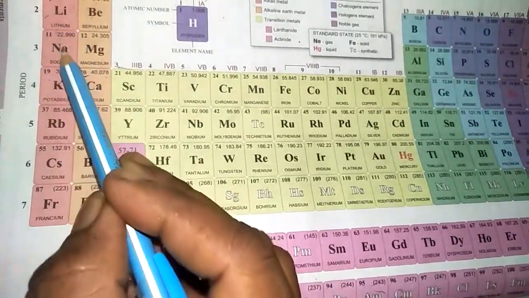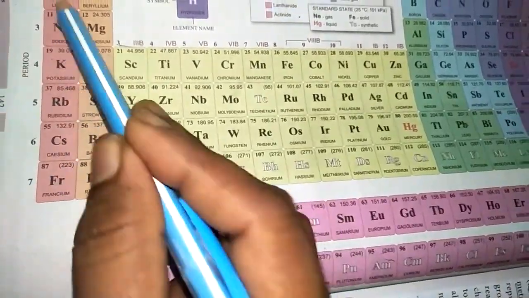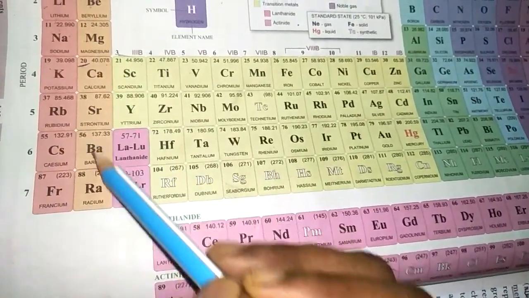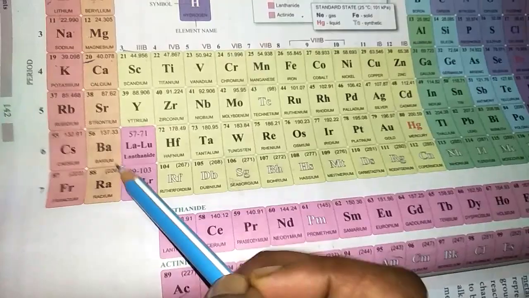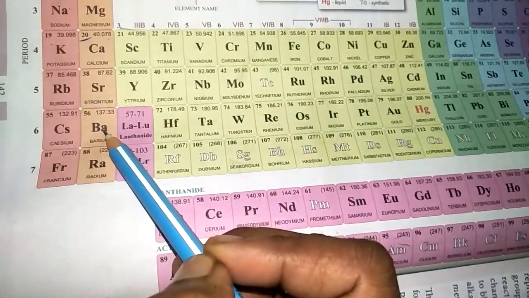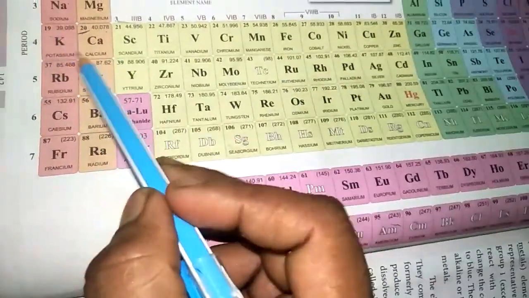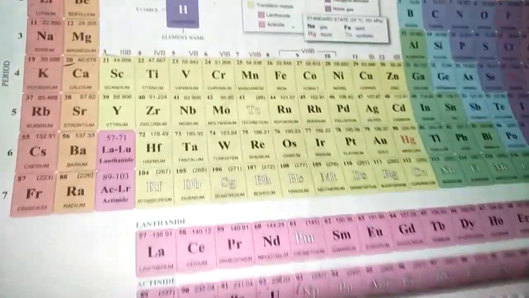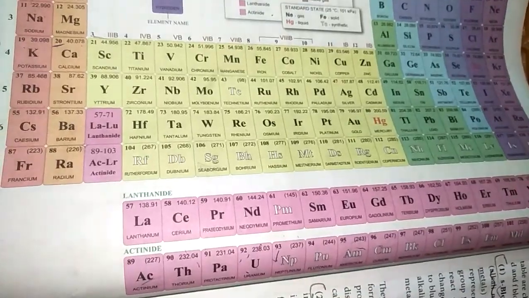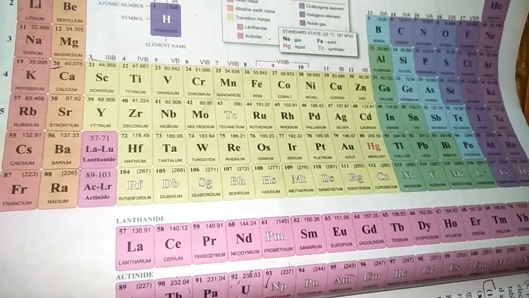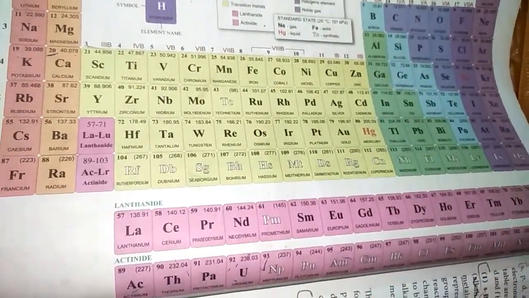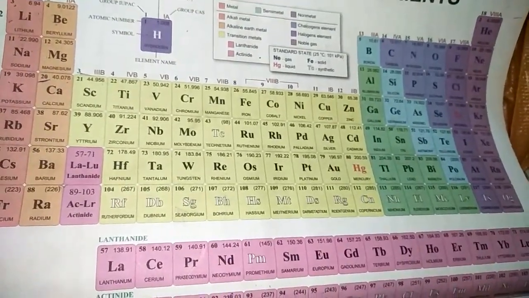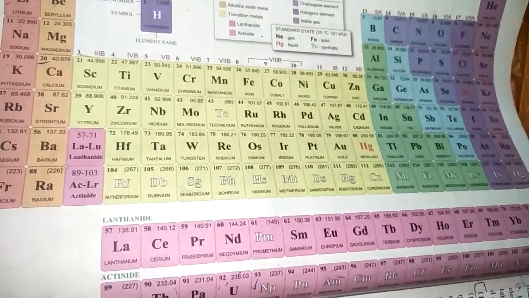Group wise, if you see lithium, sodium, potassium, rubidium, cesium, francium, they all have the same chemical properties. Likewise beryllium, magnesium, calcium, strontium, barium, radium all have the same chemical properties. Group wise, they have the same properties. If you see rows, it starts with metallic properties and ends with non-metallic properties. It is very easy to remember, and at least the first 20 elements' names you can easily learn. So day by day you learn, it will be helpful for you. First 20: hydrogen, helium, lithium, beryllium, boron, nitrogen, oxygen, fluorine, like that you learn.